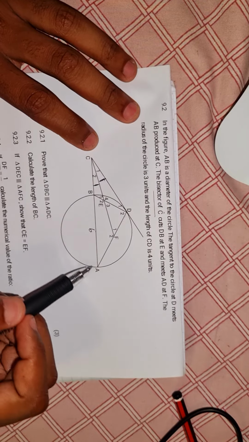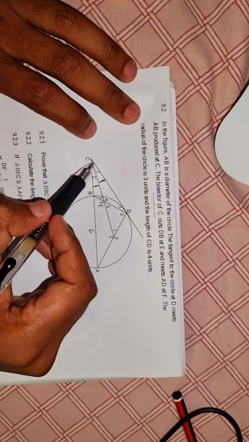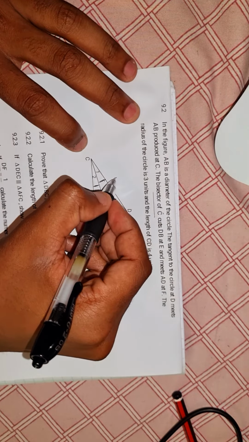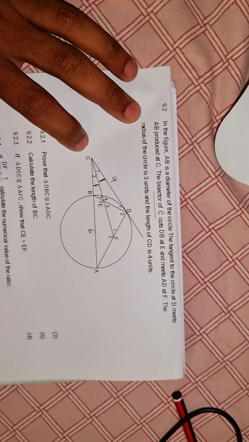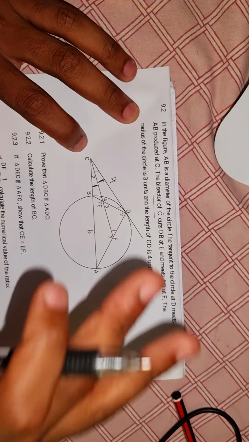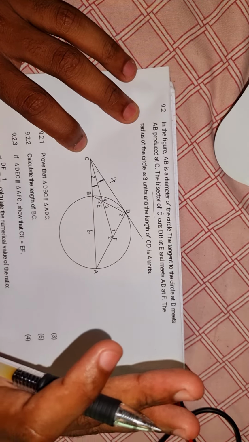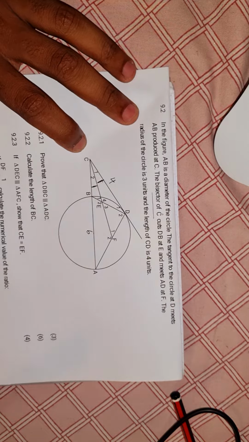Go to your diagram, go check where CD is located. This is length CD, meaning the length of CD is equal to 4 units. That's very important to indicate this information. Okay, now these are the only things that are provided to us. We're going to use this information to solve these questions.